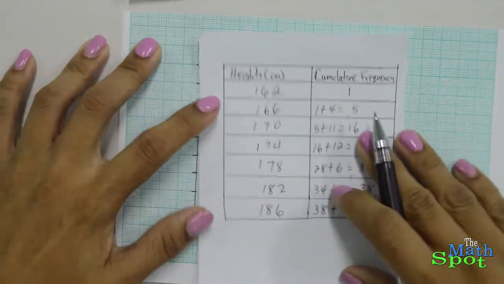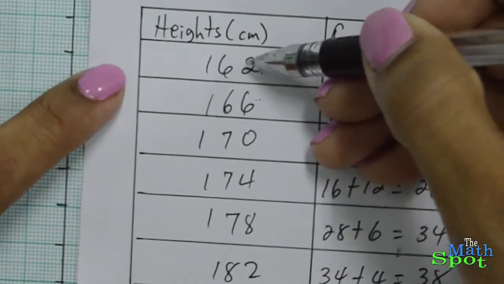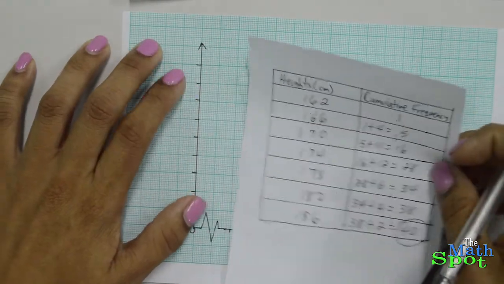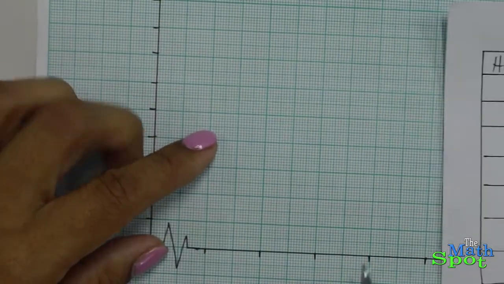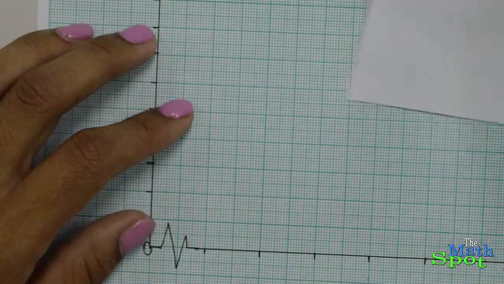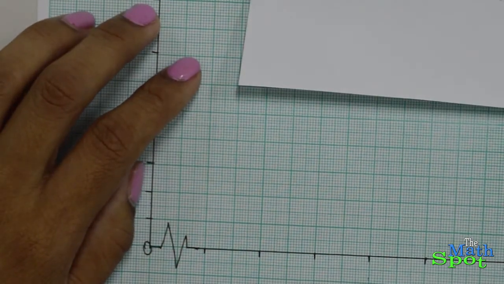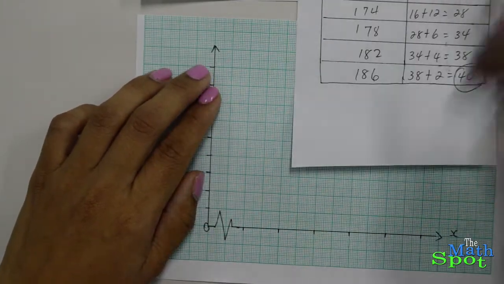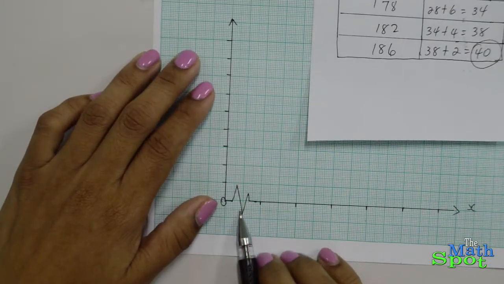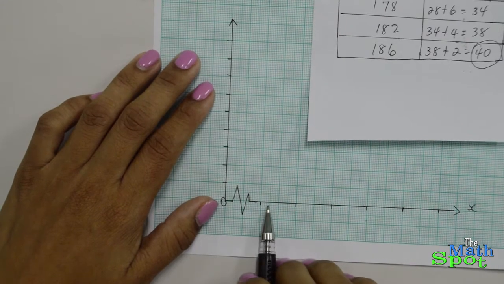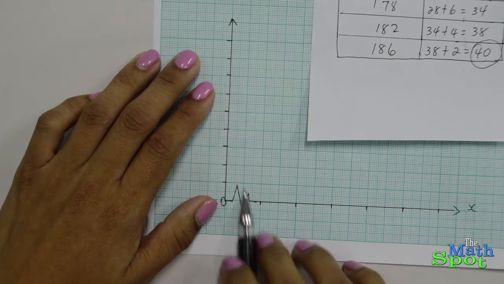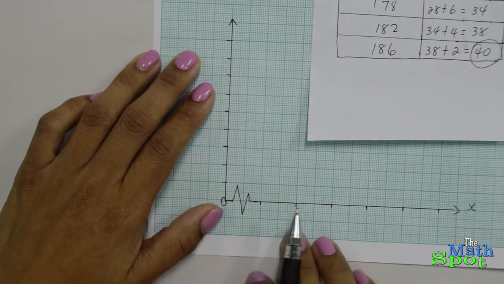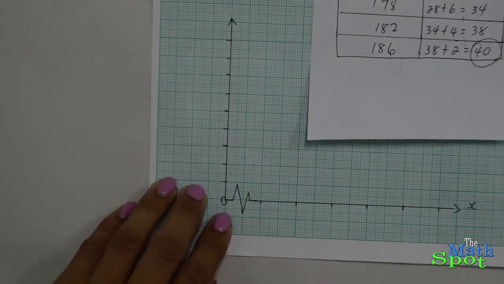Now, if you look carefully at our upper limits, it starts from 162. It is not recommended that you start counting from 5, 10, 15, 20. In that case, you would need probably 10 graph sheets just to draw that one cumulative curve. So what we'll do is create a break in the x-axis, like a lightning bolt. This signifies that the graph has been extended and a portion has been temporarily hidden.